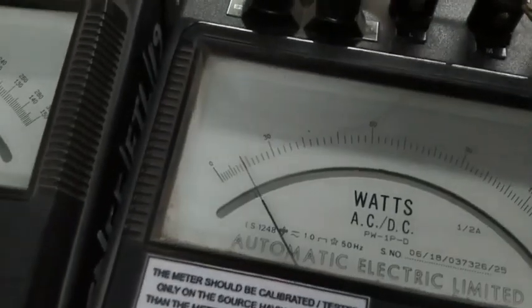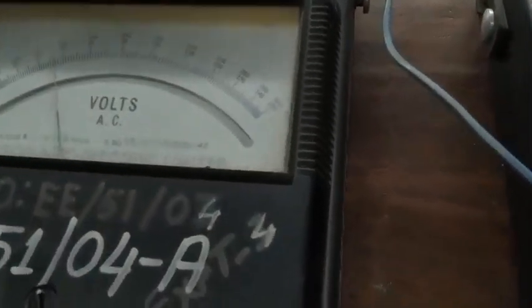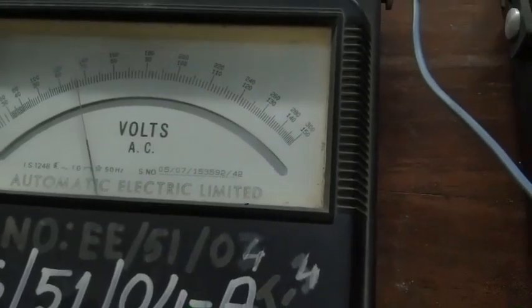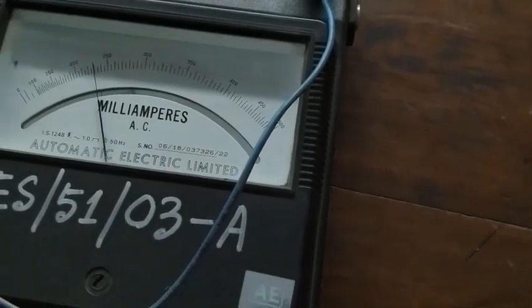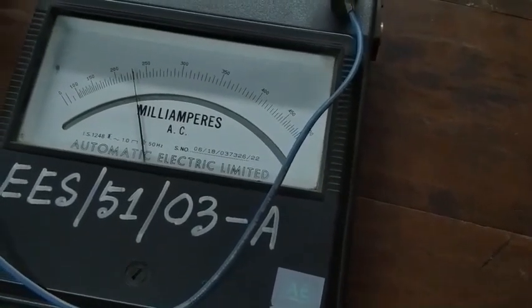Here it is 18 into 2 watt, and lamp voltage 135 volt, and the line current here is 10, 20, 30, 230 milliampere.